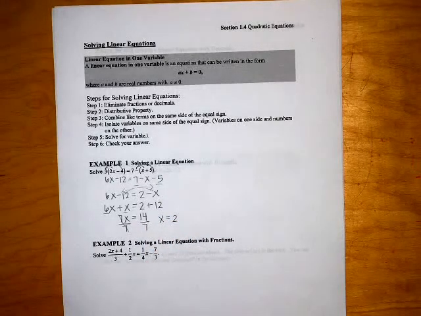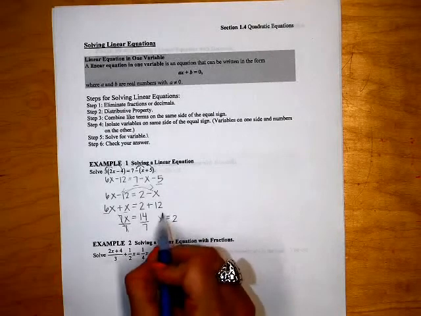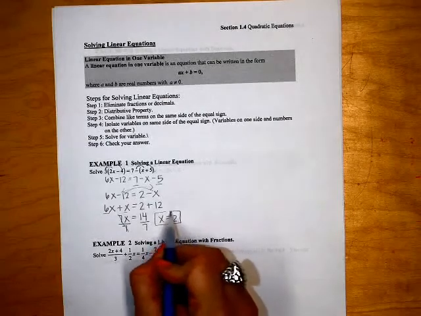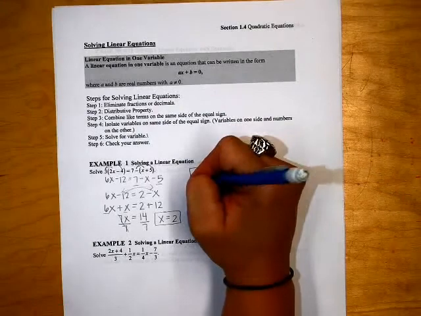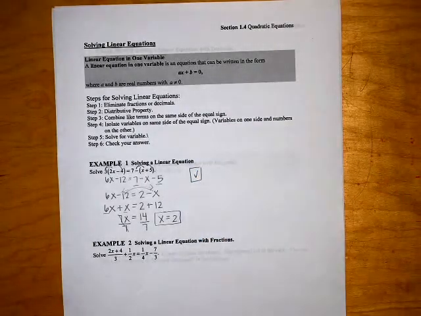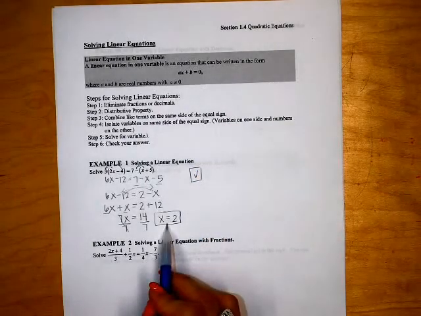Alright, so your solution to example 1 is x equals 2. Now again, you do not have to check these. However, if you want to check them, you would simply take your 2, which is your solution, and plug it back into the original equation.